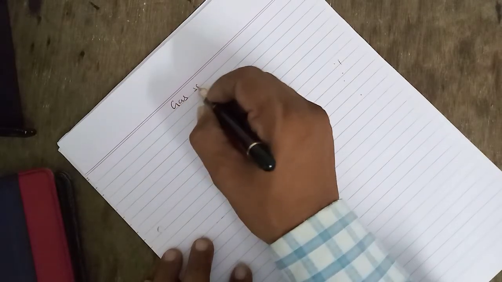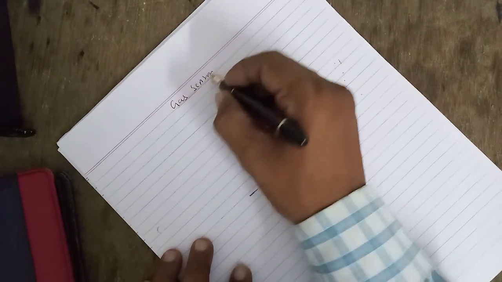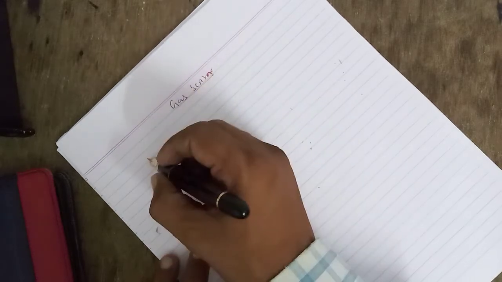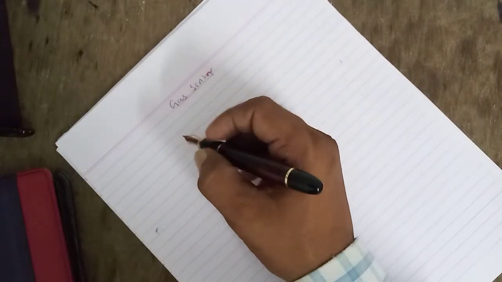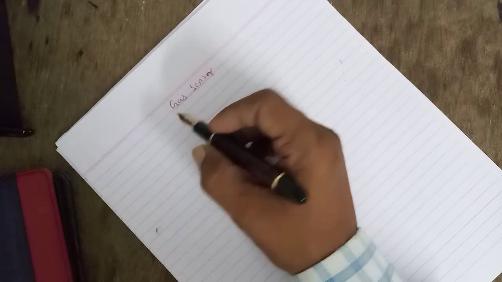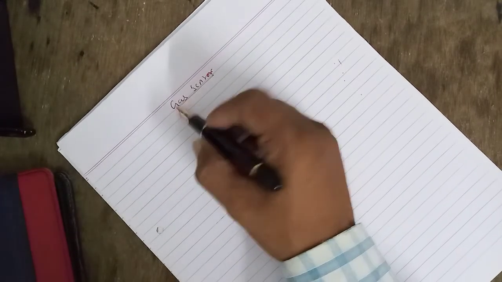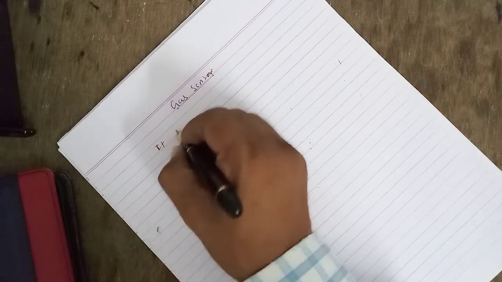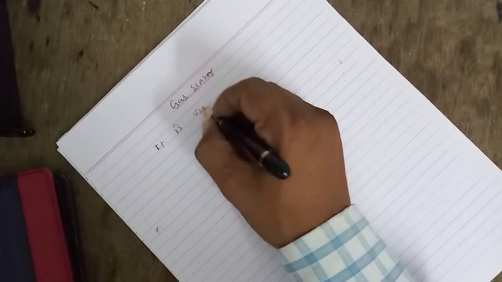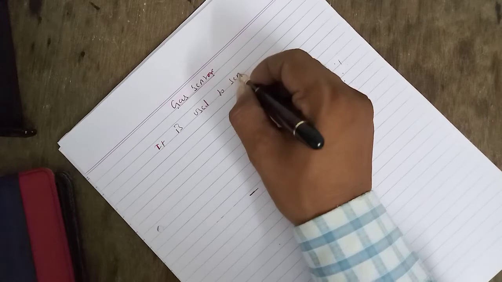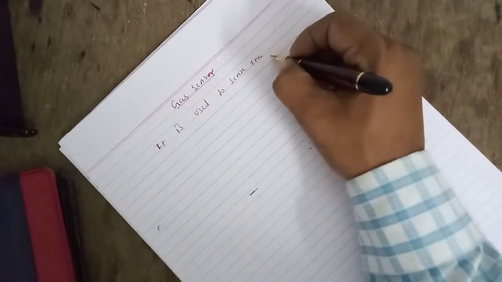The next thing is the gas sensor. The gas sensor or gas analyzer is used to sense the presence of gas.